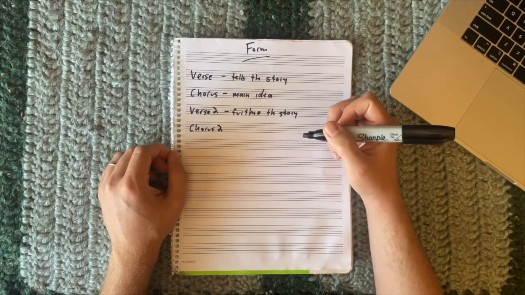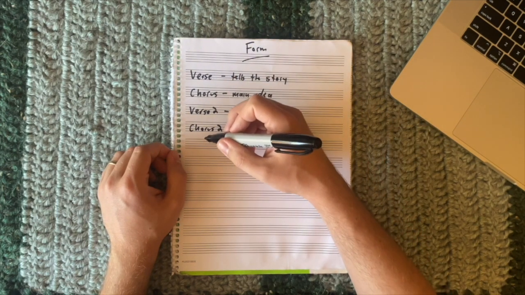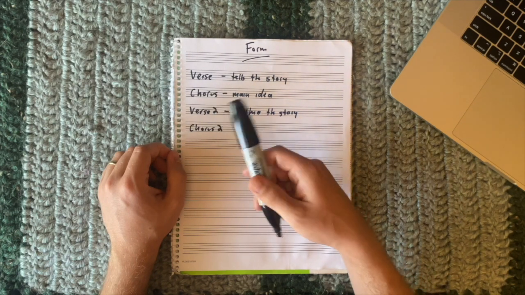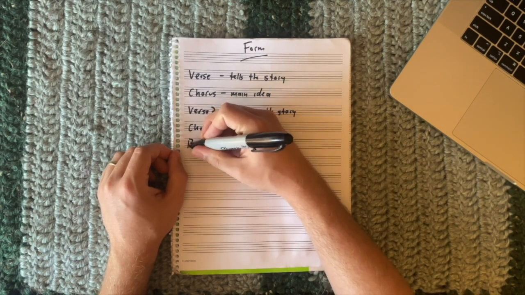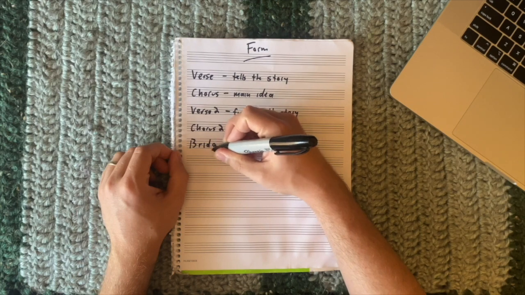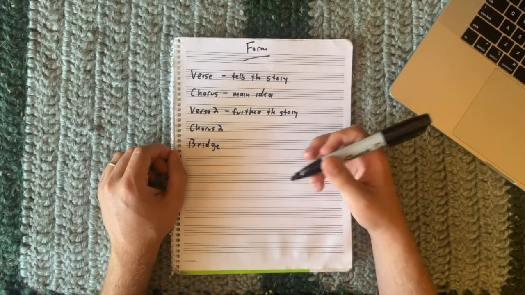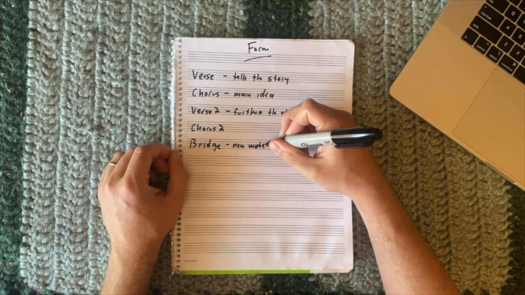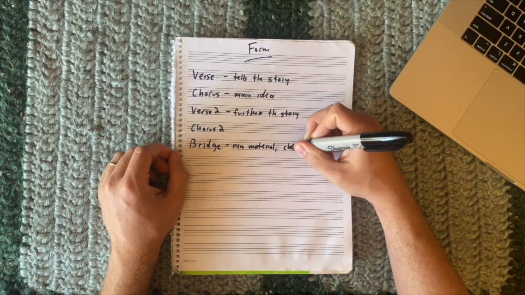Now we've heard this stuff over and over again. We've heard a verse, a chorus, another verse, and another chorus. So our ears need something new to grab onto, or else we will get bored. And that's the purpose of the bridge. We hear new material, and we hear a change in the song.